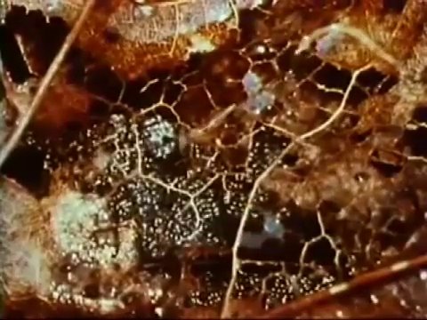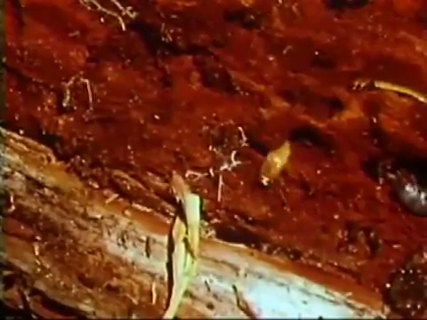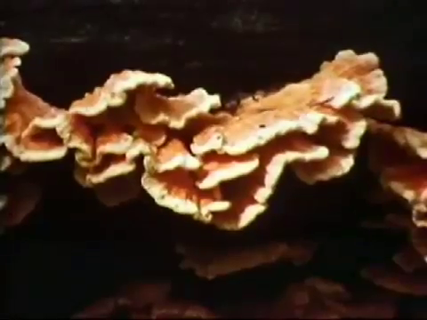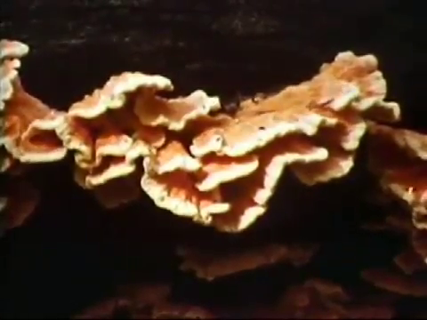Small animals such as insect larvae help to break down plant material. Fungus plants like this bracket fungi also help to break down dead plants. Parts of the fungus grow through the dead wood. Along with bacteria, they cause the wood to decay.